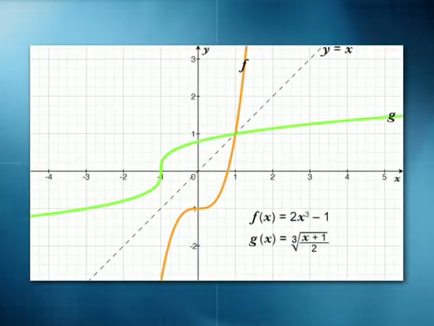Now it's interesting to look at the graphs of functions and their inverses. Here I've drawn the function f, and it's a polynomial function, isn't it? It's 2x cubed minus 1. And you see it there in the graph. And then I've also drawn the graph of its inverse, which is harder to graph. But there's some interesting features about these two graphs as they compare to each other. Notice the symmetry across the line y equals x.